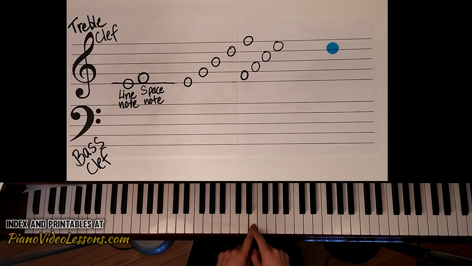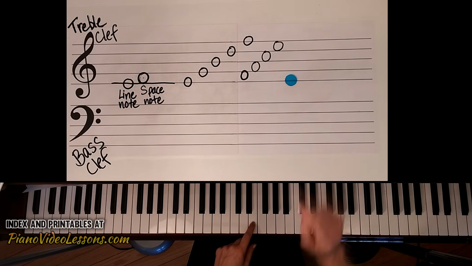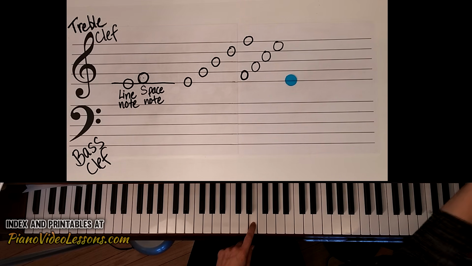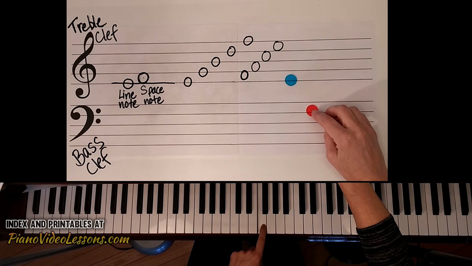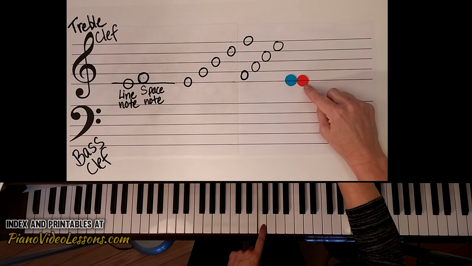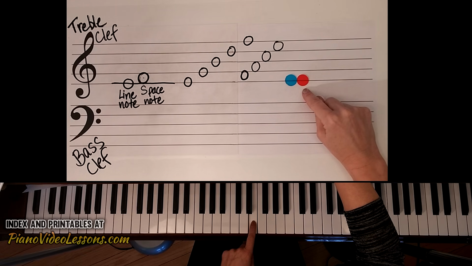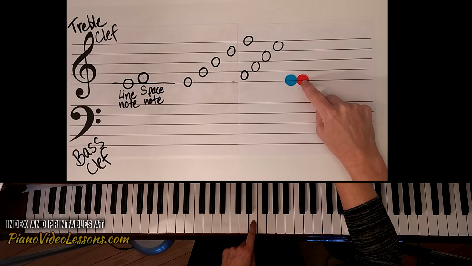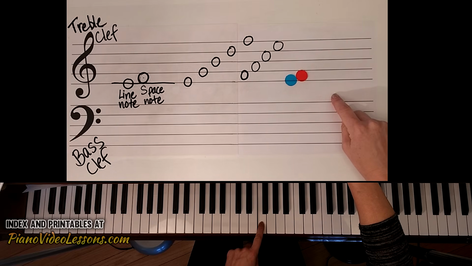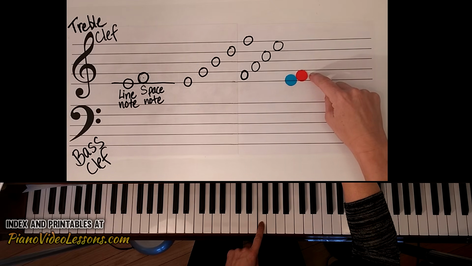When we move along the piano, we will start on a line or a space note. In this case, I've started on a line note. The note that's beside it is the very closest note. I'm going up in this case. So these are both the same. They're both on the same line. Now, if I go up the smallest amount I can, I'll go up to this first space.